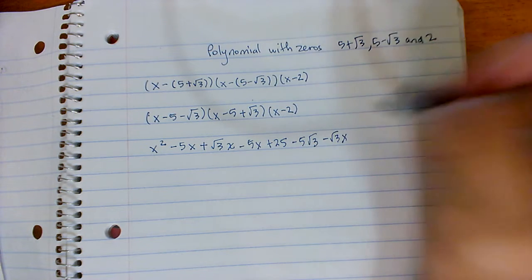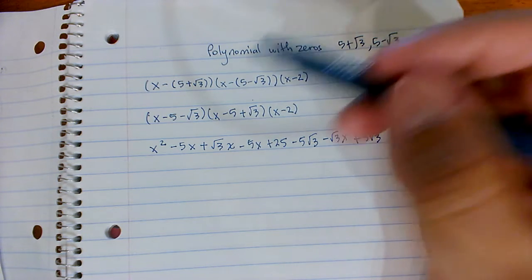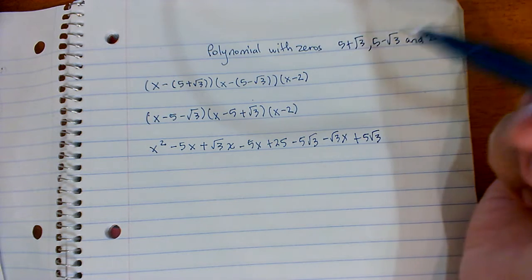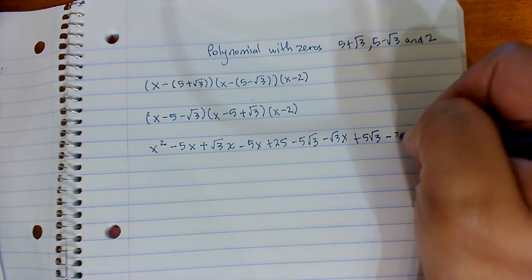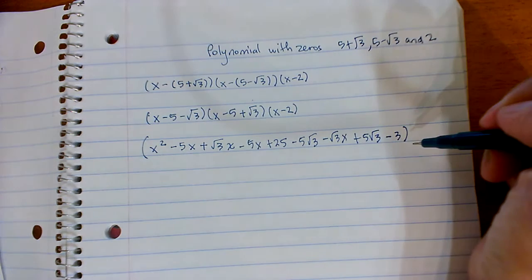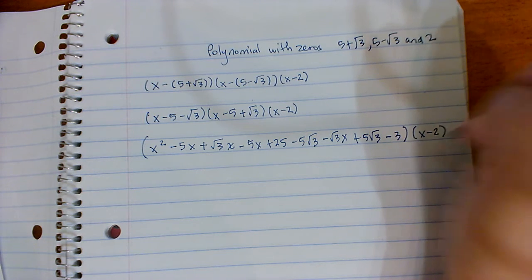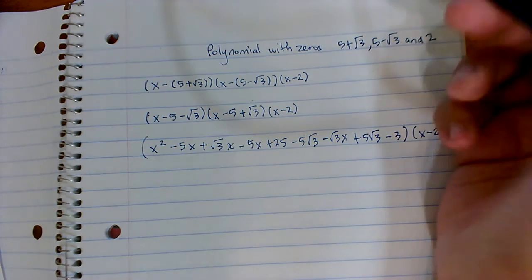Negative root 3 and negative 5 will give me positive 5 root 3. And negative root 3 and positive root 3 should give me negative 3. And so this is one big messy factor here, along with that x minus 2 that we haven't distributed yet.